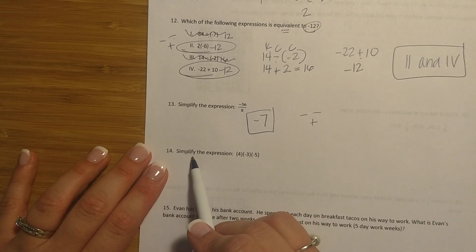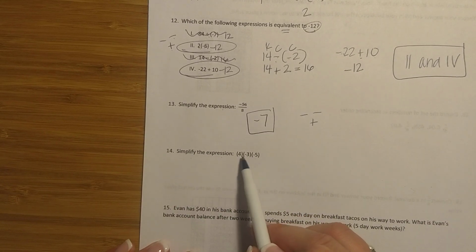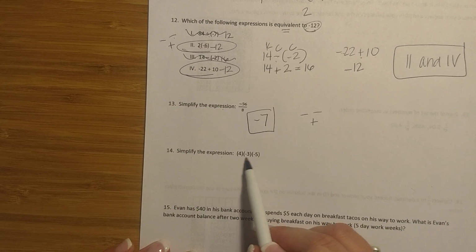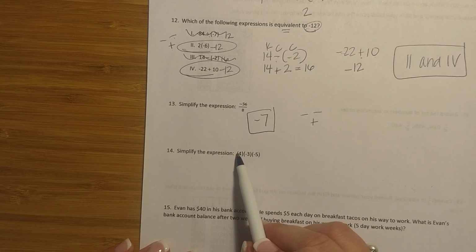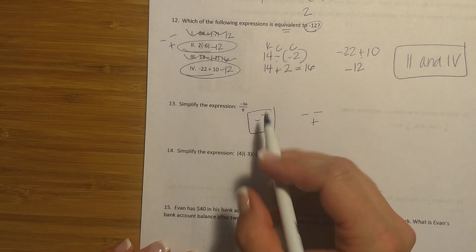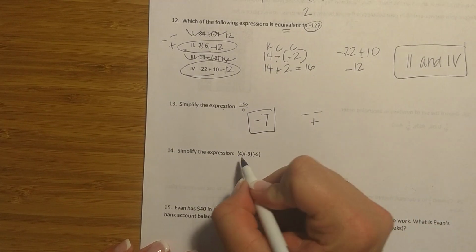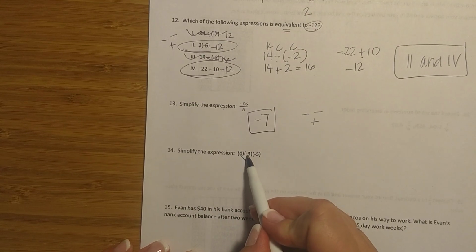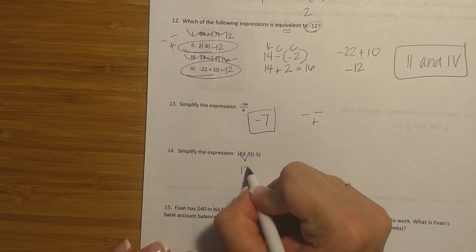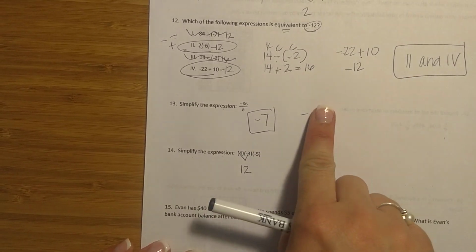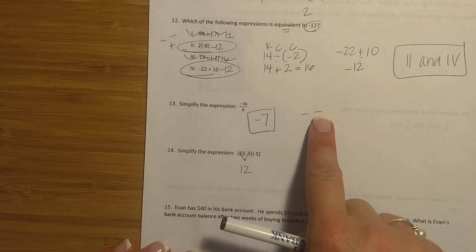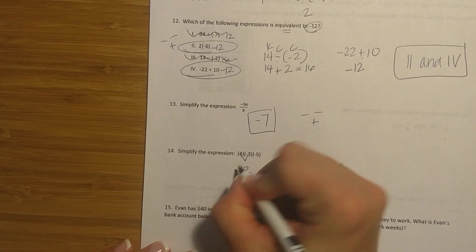Number 14, simplify this expression. I have a bunch of numbers in parentheses with no operation in between them, so that must mean to multiply. So let's just chunk it out and do 2, get an answer, and then multiply by the third one. So I'm going to do 4 times negative 3. Well, 4 times 3 is 12. This is multiplication, so I can use my sleeping man. I have a positive and a negative, so that's a negative 12.